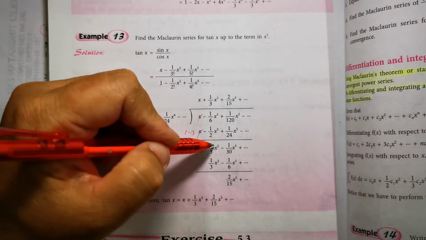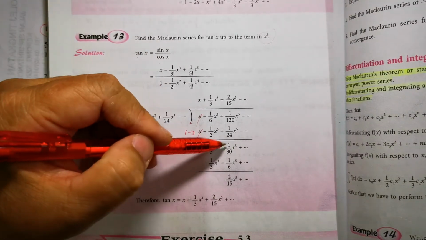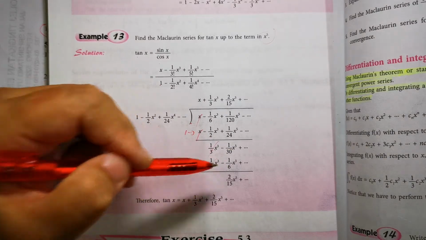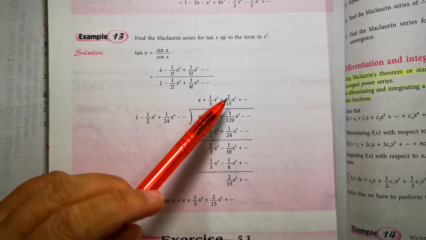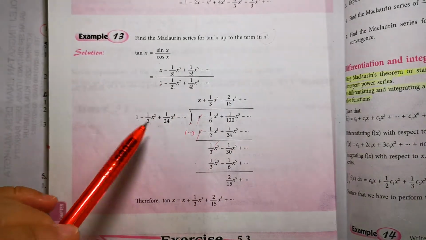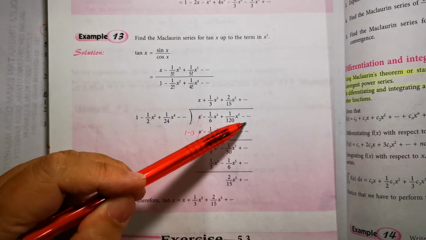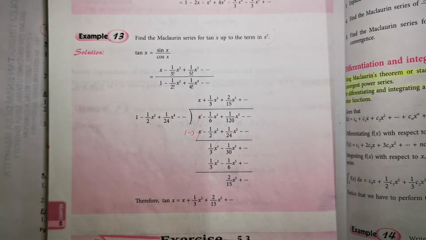Okay, then you minus them. So negative 1 over 30 minus negative 1 over 6, you get 2 over 15 x power 5. Alright, then of course 2 over 15 x power 5 times 1, you get this thing. Then all at the back, you just write dot dot dot only.